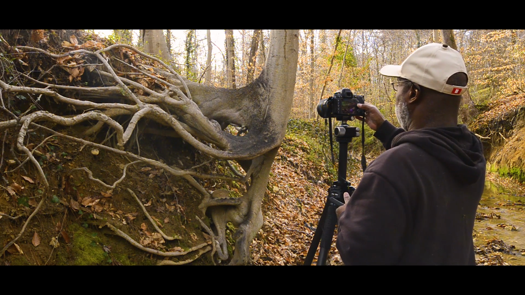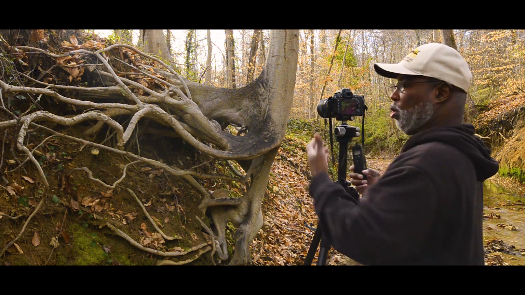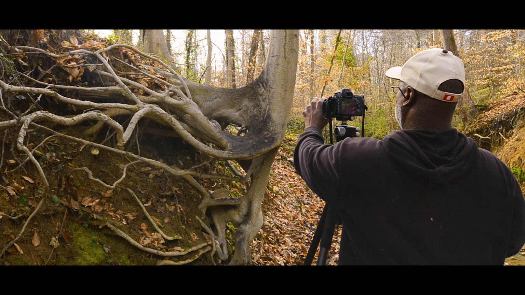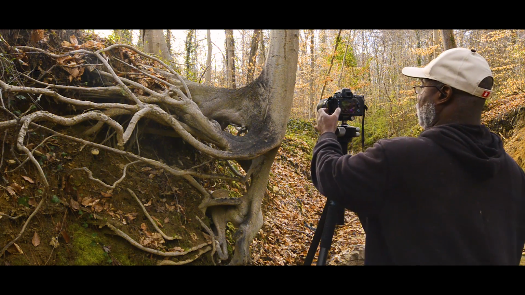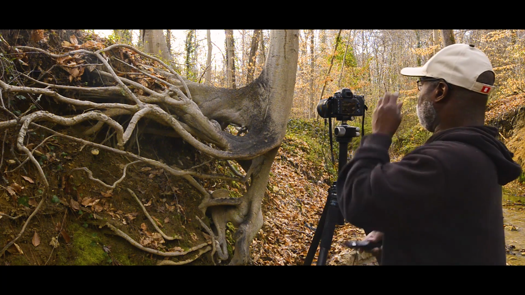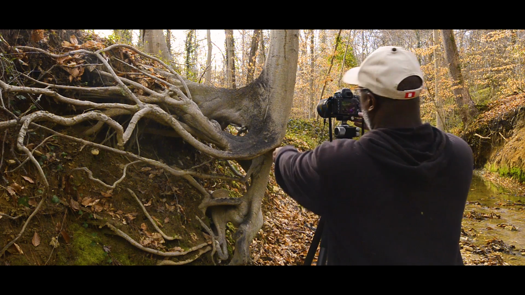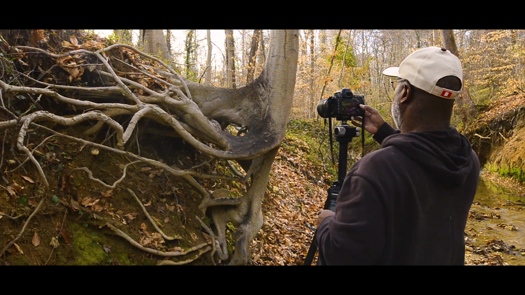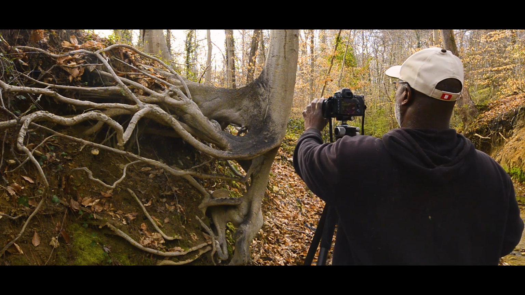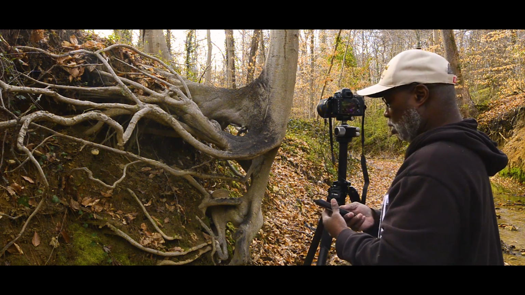Come down and focus for the next portion. I'll zoom in at 100% to make sure everything is in focus, and focus manually. All right, zoom out. And here's the second exposure. All right, and now for the third and final exposure. I'll be focusing for the roots at the very bottom. All right, and zoom out. And this will be the third exposure.